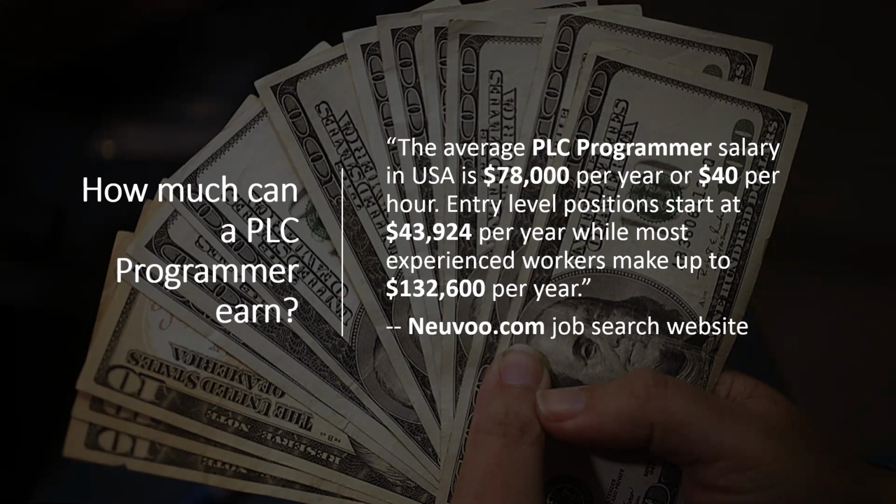In fact, a quick glance at the first page of job openings for PLC programmers on nuvu.com for the date of February 27th of 2020, when I originally prepared this presentation, showed 15 positions being advertised with salaries over $75,000. Now, 2 of these listed salaries of $195,000 per year.